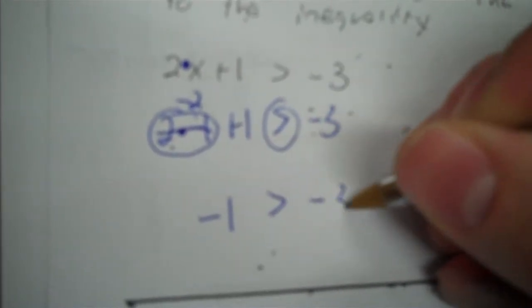X is going to be out. So you're going to put this -1 in place of the x. Then +1 greater than -3. So, all the actions taking place on this side, so you circle your times first. You always times first. So 2 times -1 is going to be -2. Now take -2 plus 1, you're at -1, greater than -3.